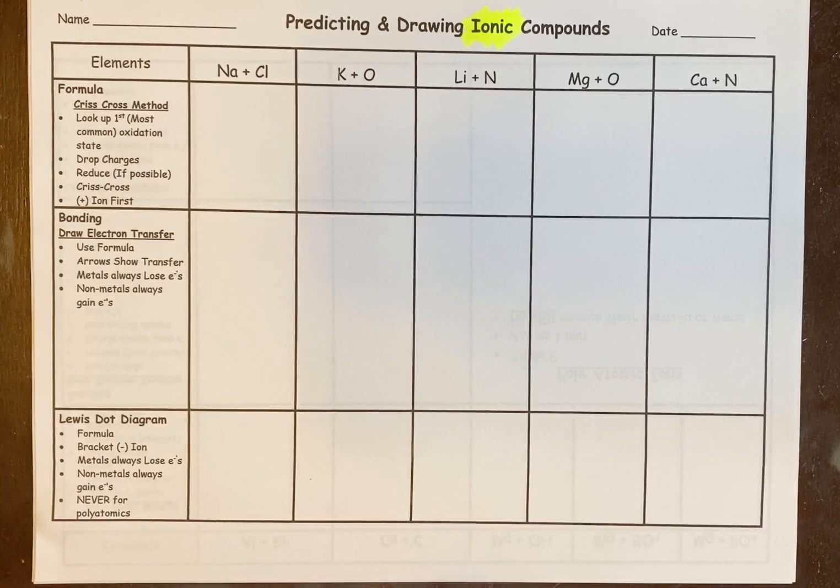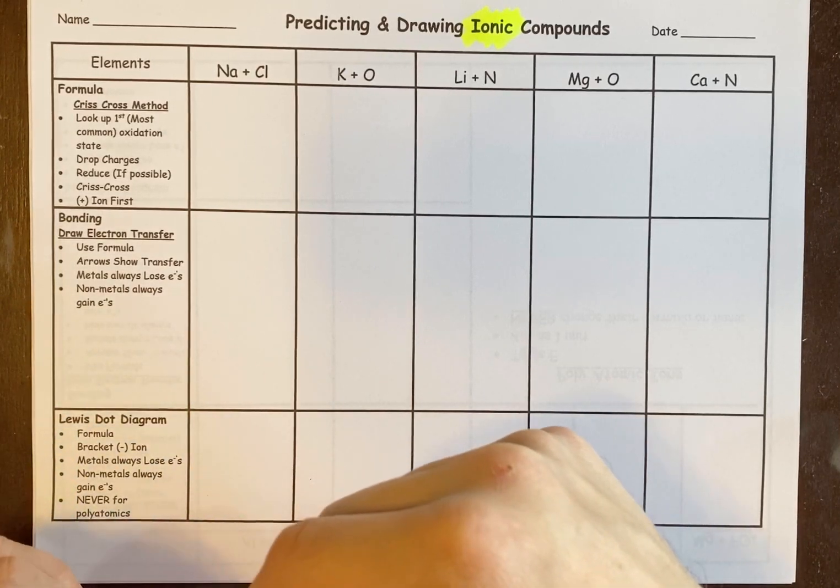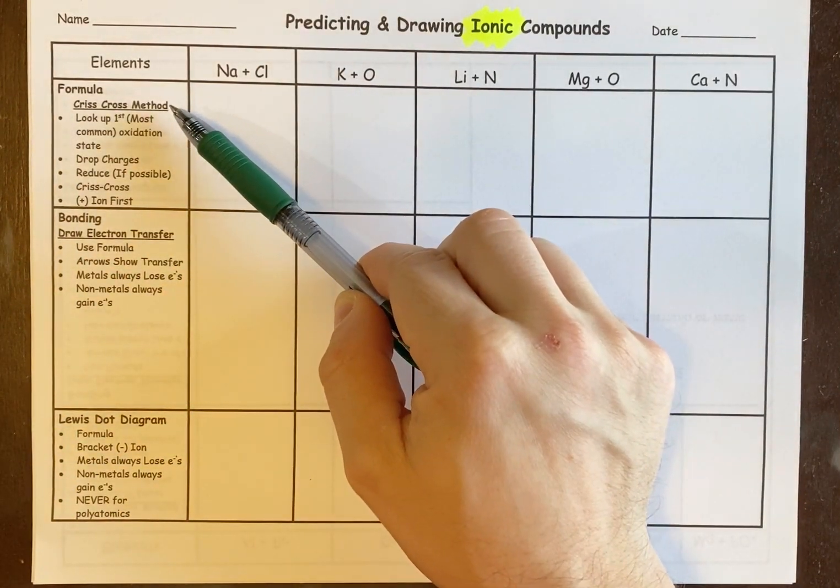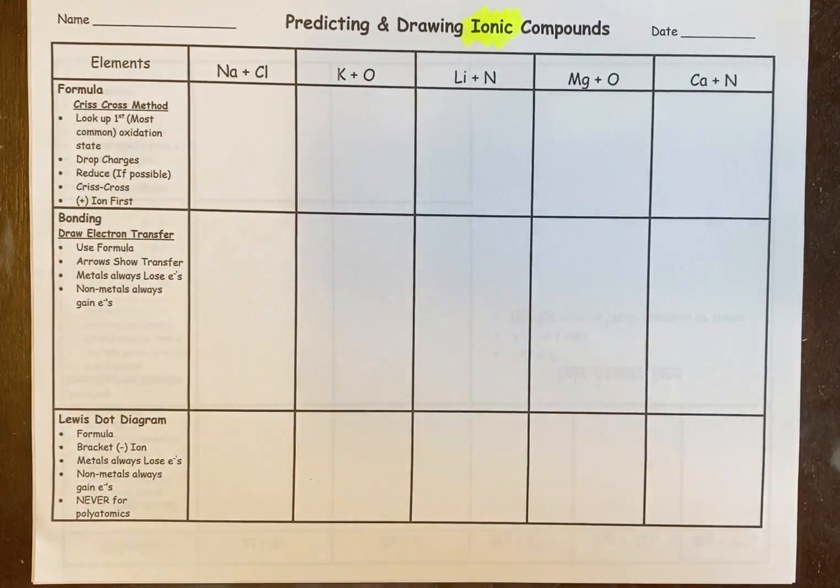Today we're going to be learning how to draw and predict ionic compounds that have more than one bond in them. So the first thing we're going to do is use what's called the crisscross method to predict their formulas. The crisscross method is pretty simple. You look up the most common oxidation state, which is always the very first one listed on the periodic table. You drop the charges, you reduce the numbers if possible, and then you crisscross them, always writing the positive ion first.